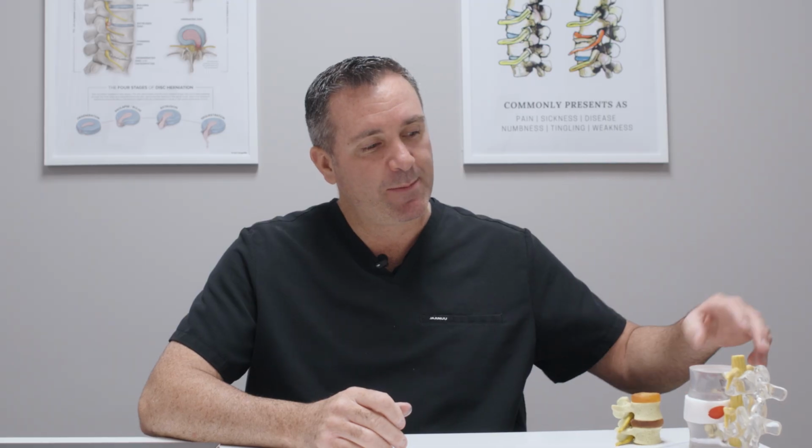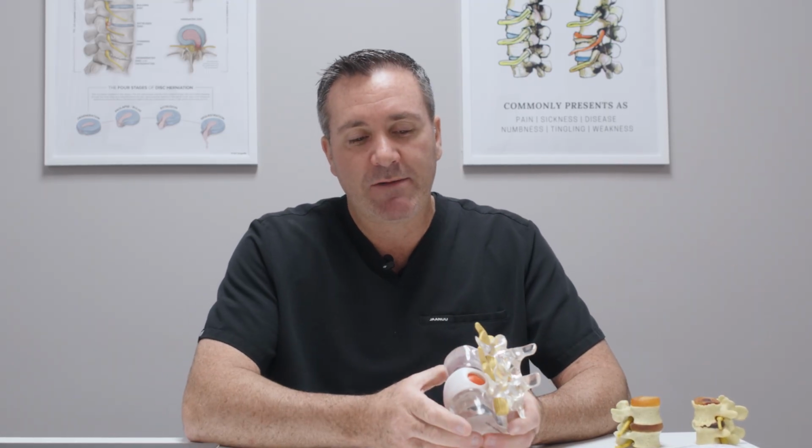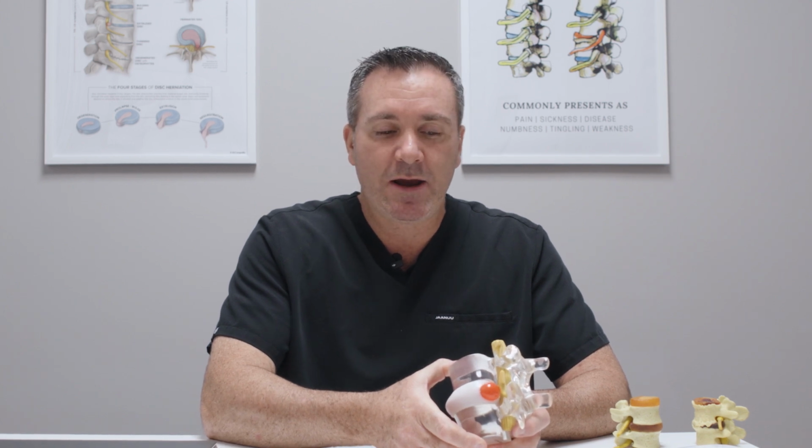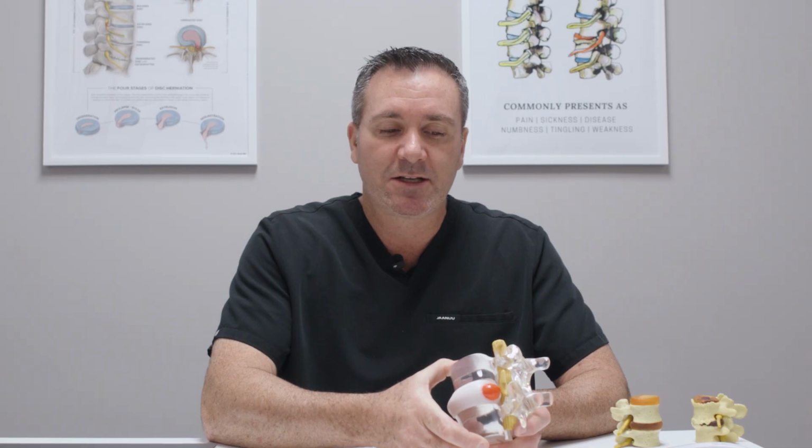I'll show you another example of how that would look. When you take this model and you have a disc bulge or herniation, when we begin to separate the vertebrae through spinal decompression, it starts to take the pressure off there. Eventually, for good, no more nerve pain, no more back pain.